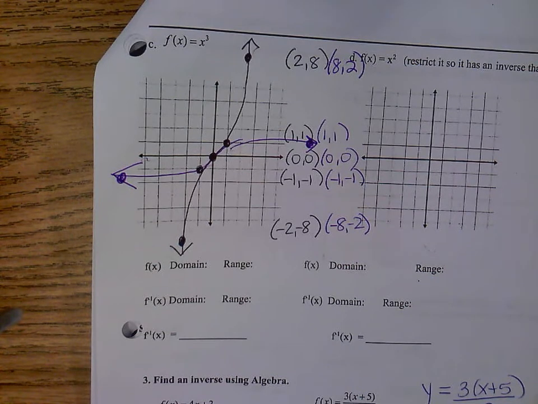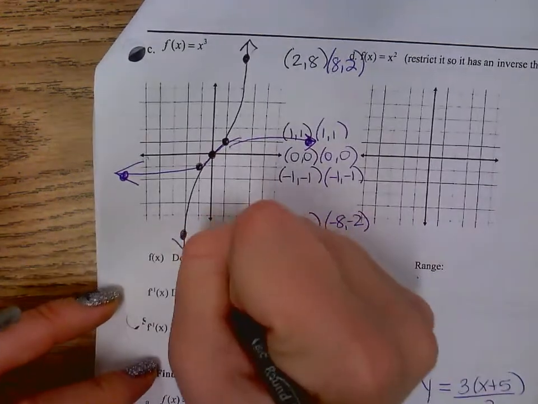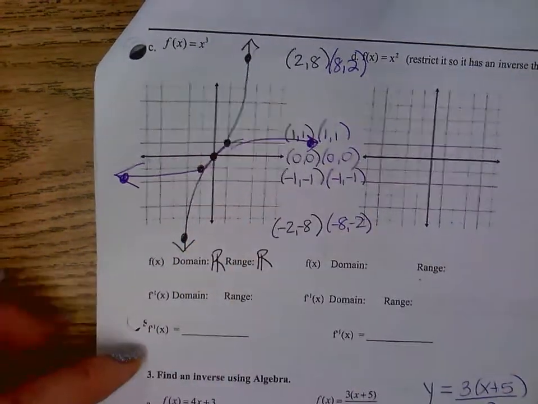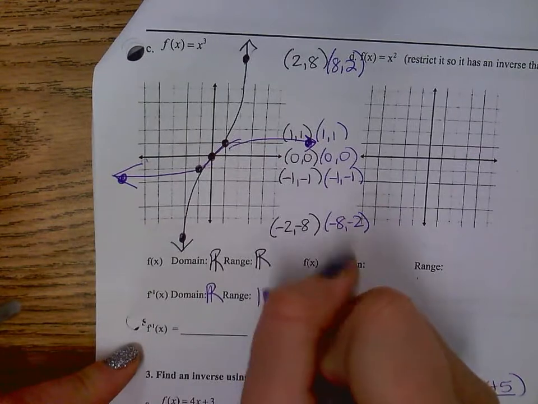All right, what's the domain and range of the original function? All cubic functions can go forever up and down and side to side. So the domain and range are both all real numbers for my black pen and also for my purple pen because they're going forever side to side and up and down. So domain and range for the original are both all real numbers for a cubic function, and domain and range for the inverse is also all real numbers.